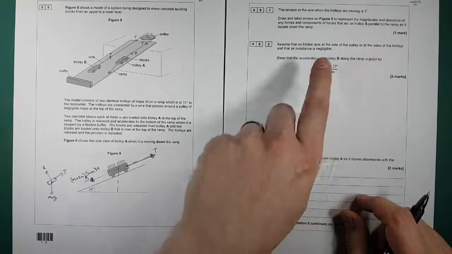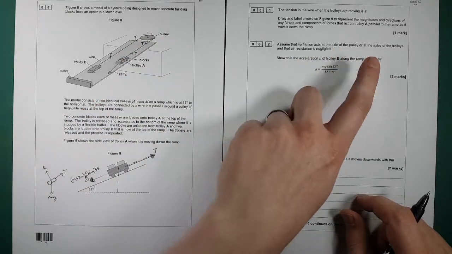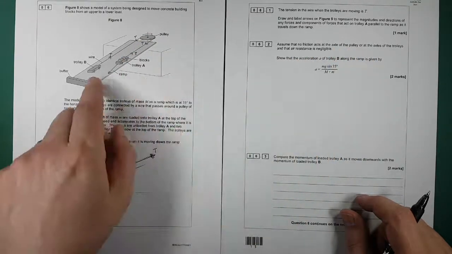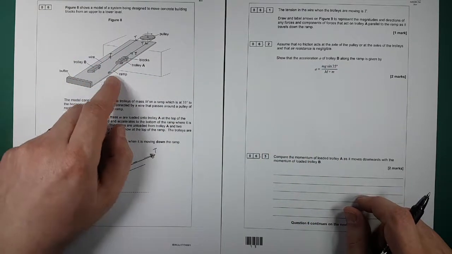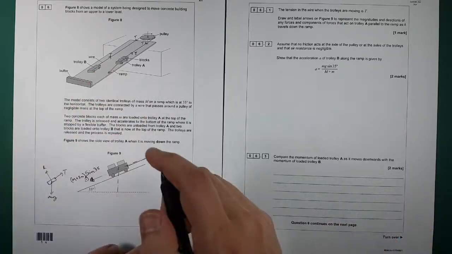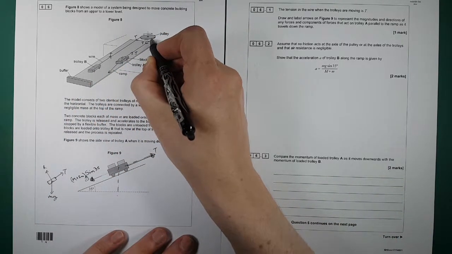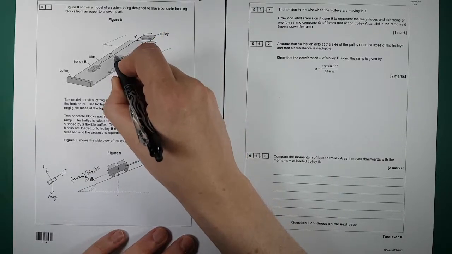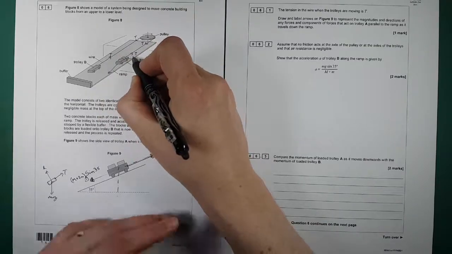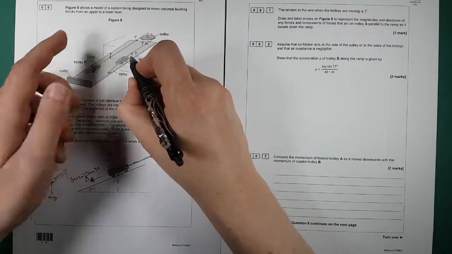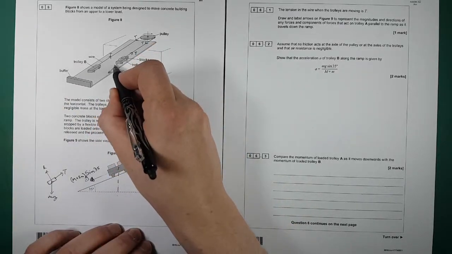Right, assume we've got no friction on the pulley, air resistance is negligible. Show that the acceleration of any of the trolleys is this, because they'll both have the exact same acceleration because they're both attached to one another. The tension here is going to be the same as the tension of the string on the other side of the pulley, it's frictionless, same as the tension here. So all the tensions cancel each other out. This one's being pulled up and this one's being pulled up by the exact same force, so they're going to cancel each other out.